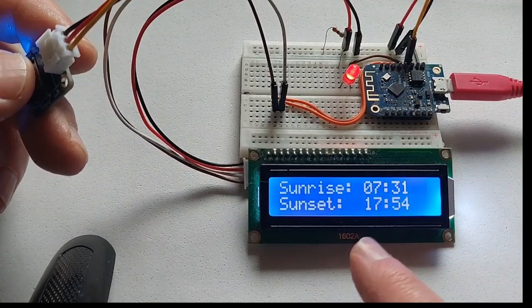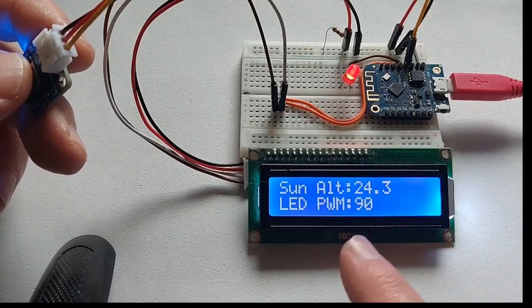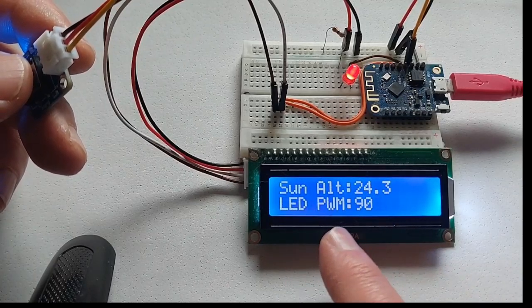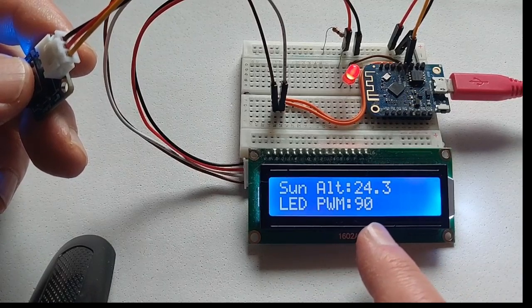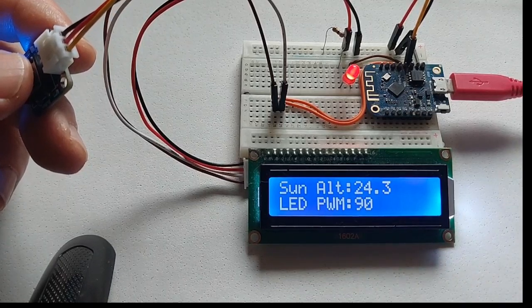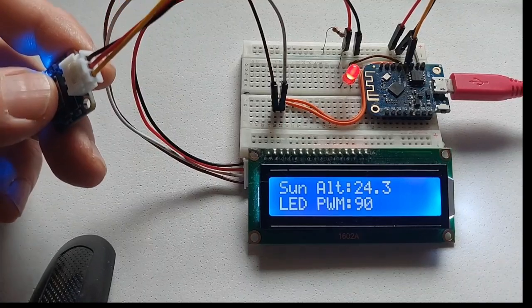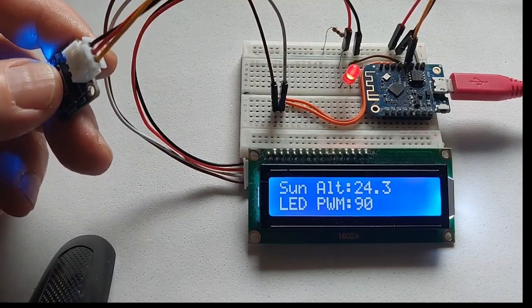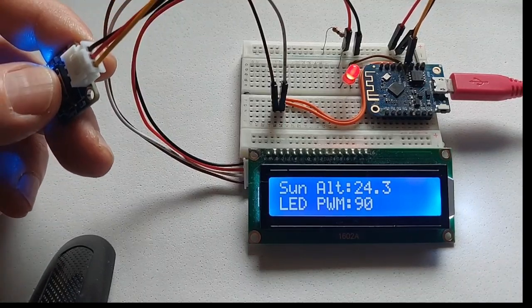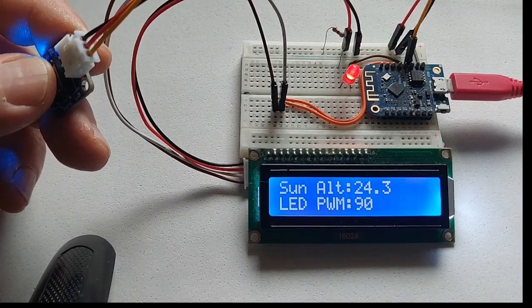Okay, so the sunrise 7:31, sunset 17:54, and you can see now the LED PWM is 90. It means that as the sun moves towards 12 o'clock, it's going to be the brightest, and then it becomes dimmer and dimmer as you get closer to the negative altitude. All right.